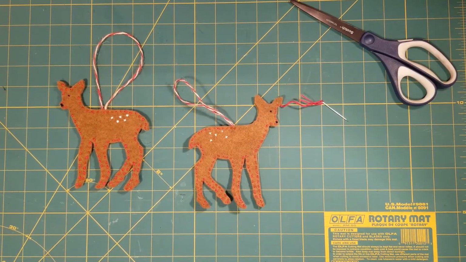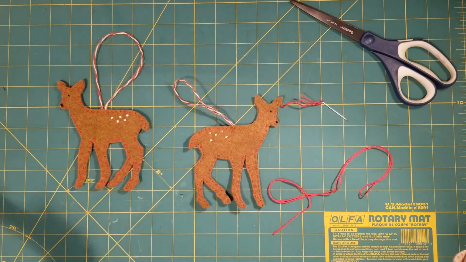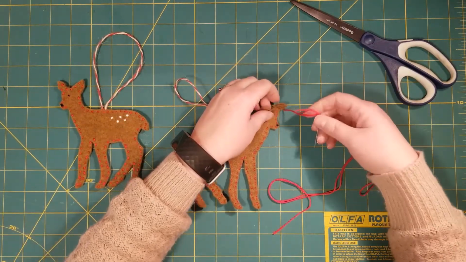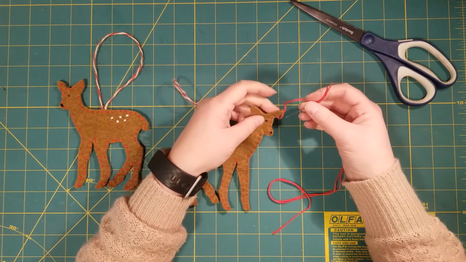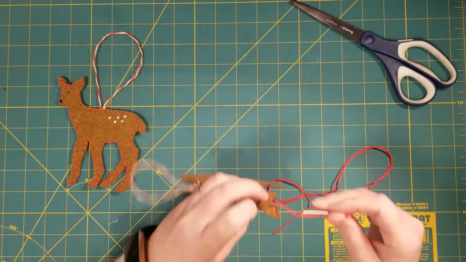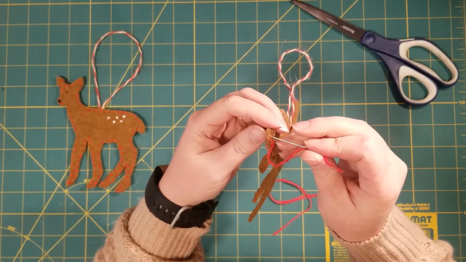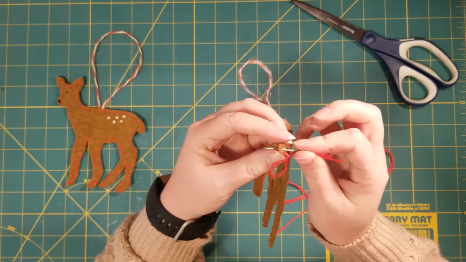In the off chance that I have miscalculated on how much thread you need, I'm going to show you how to just string in some more so that you can keep going and finish your project. So I've gotten pretty short here and everything is all stitched up, but what you're going to do is just make sure that your needle is on the inside of your deer.